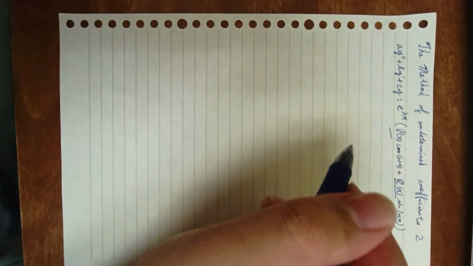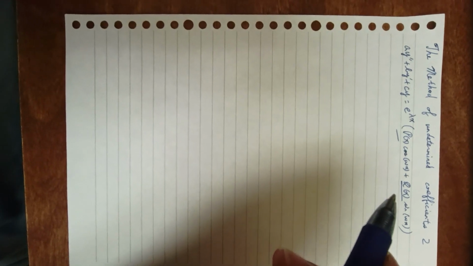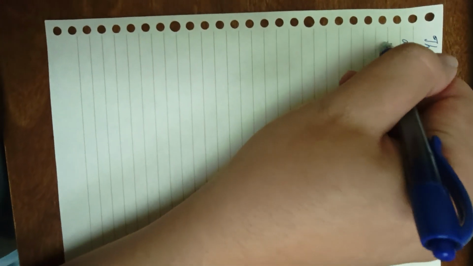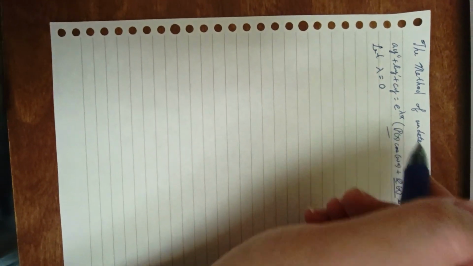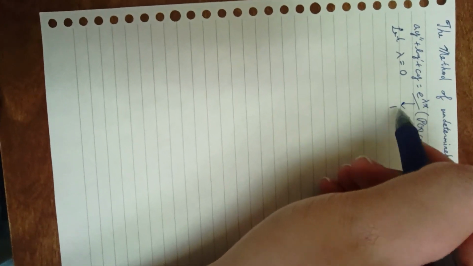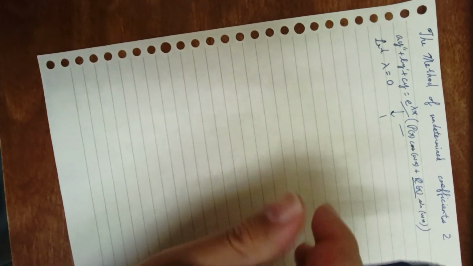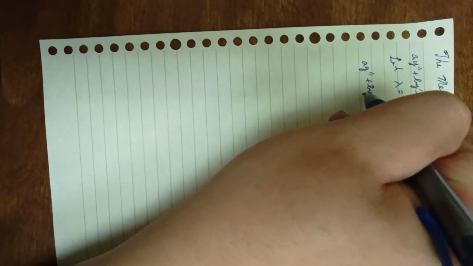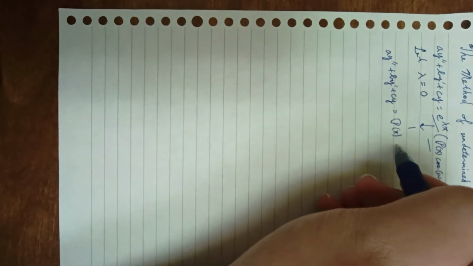Then let's consider another specific case. We let lambda equal 0. Then we know this part will become 1, right? So there's only the right part of this equation. Then the equation will become this.